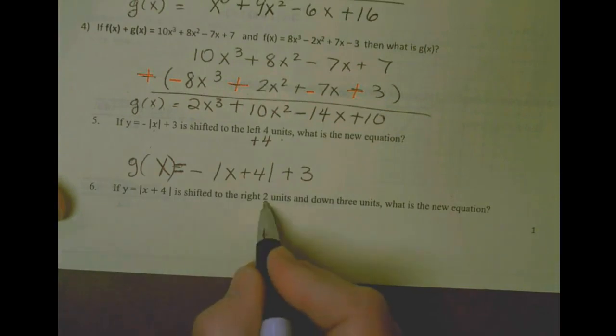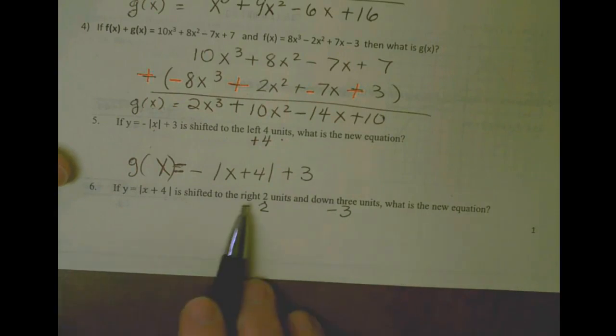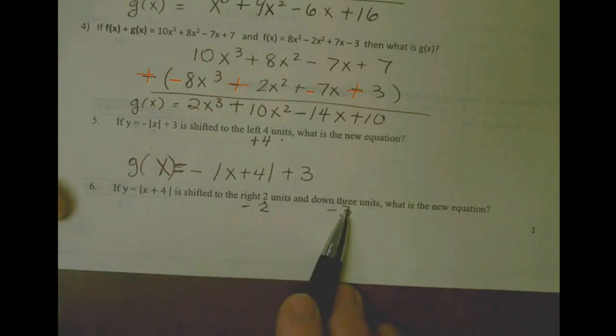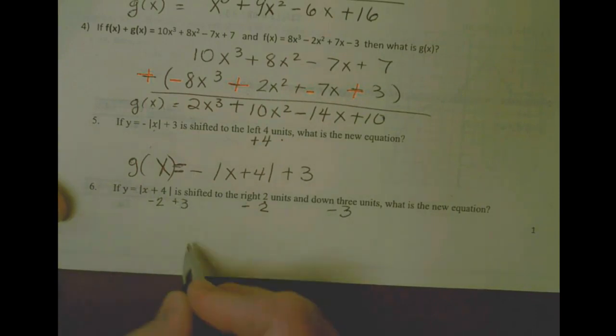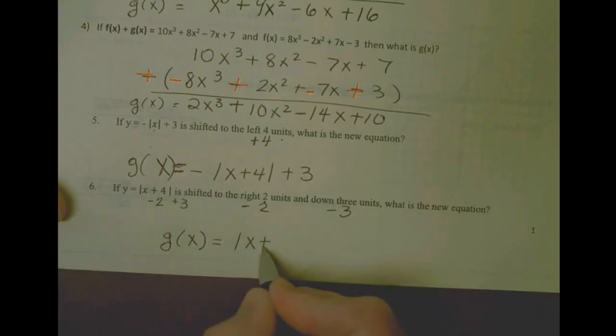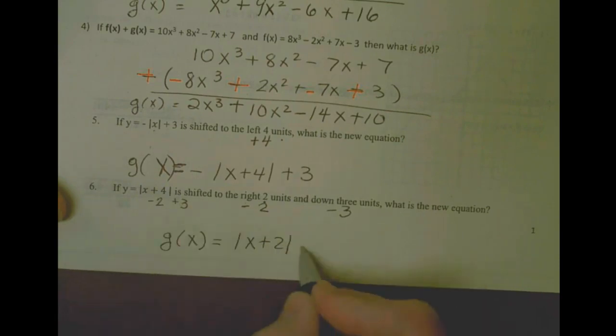If we're going to the right, I'm going to subtract 2 from the x, and down means I'm going to minus 3 at the end. X is a liar, y is not. So this is going to subtract 2 and add 3 at the end. Or sometimes we call the new function g of x, x plus 2, positive 4, subtract 2, plus 3 at the end.